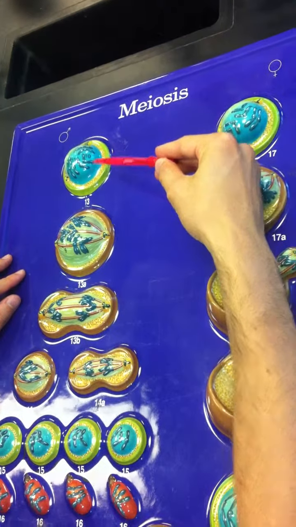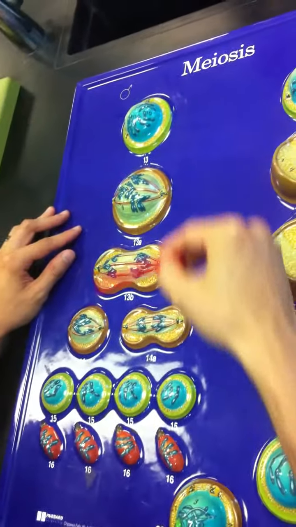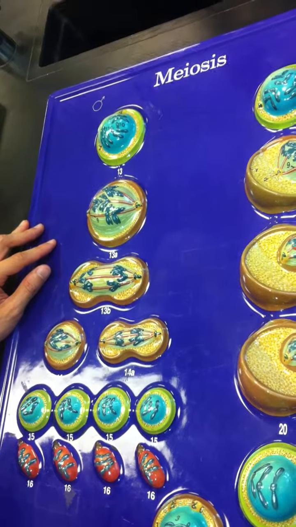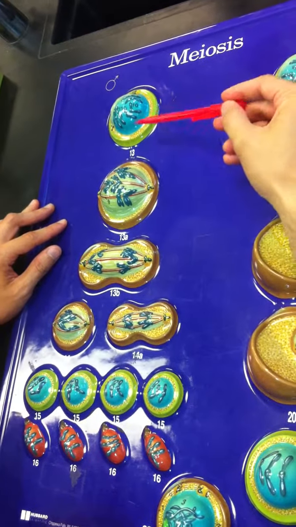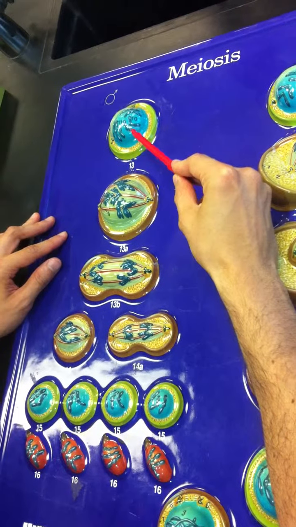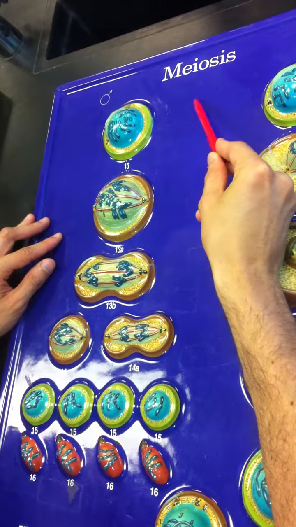So for the sperm, because that one's the easier one to see, you actually can see most, or at least a couple of them. I'm going to go through that one. For these, I'm just going to name what you actually see. All right, so starting here, this is a spermatogonium, and it is beginning prophase 1 of meiosis.